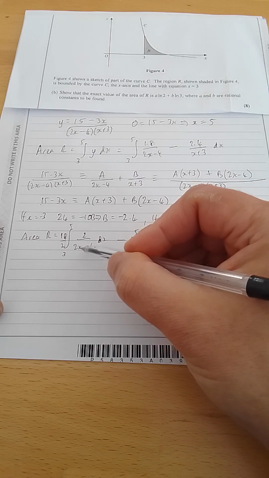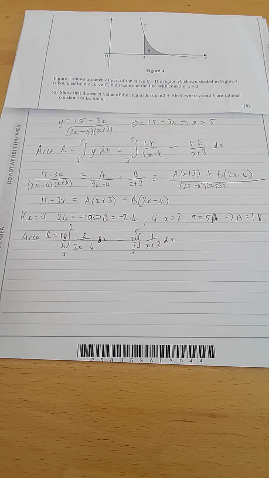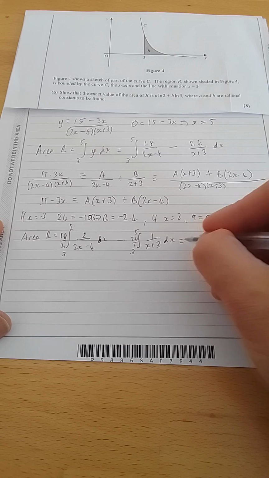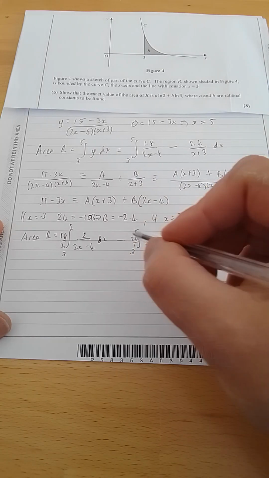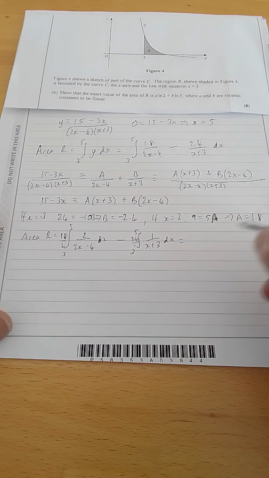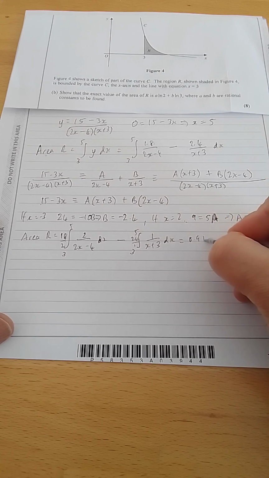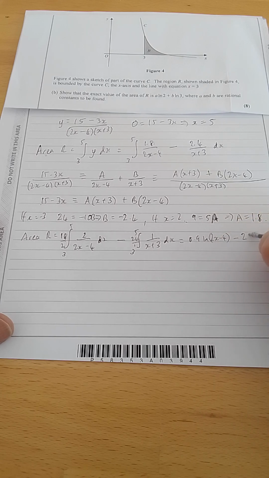And now you see here, if I differentiate the bottom, I get the top, so I can use the reverse chain rule. So when I do this integral, I'll have 1.8 over 2, or 0.9, times natural log of 2x minus 4, minus 2.4 natural log of x plus 3, again the reverse chain rule applies, with the limits of 3 and 5. Now I need to just put those limits into the integral.